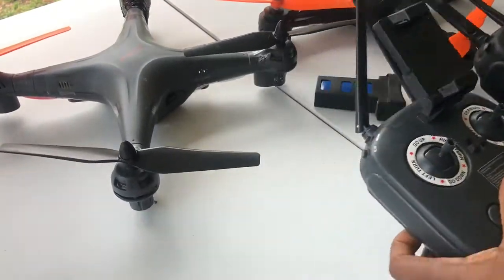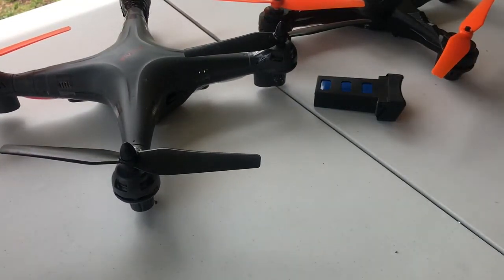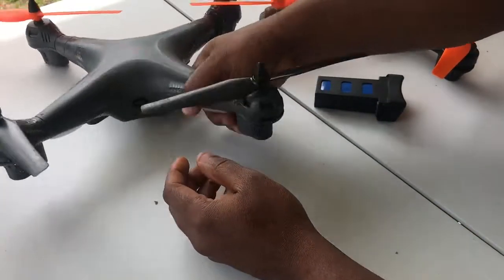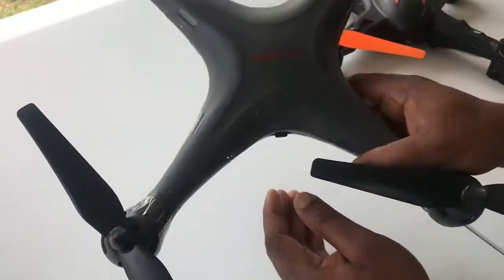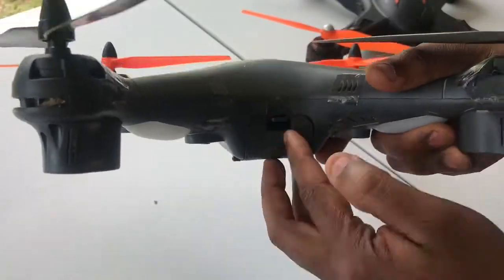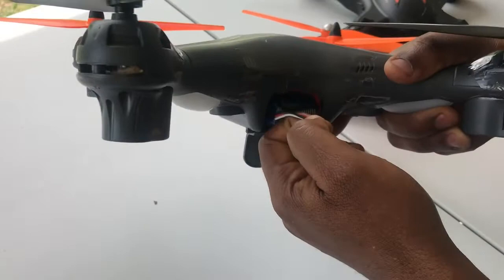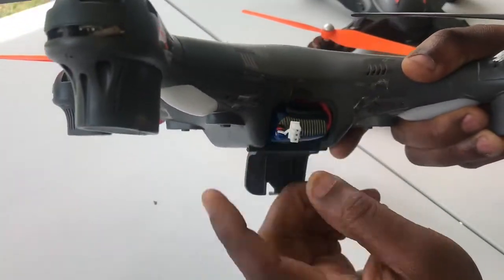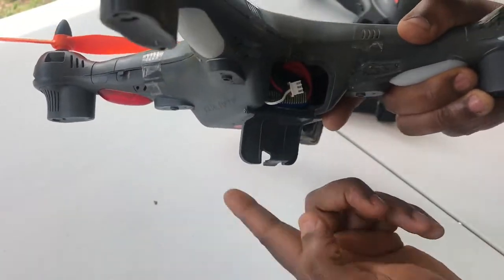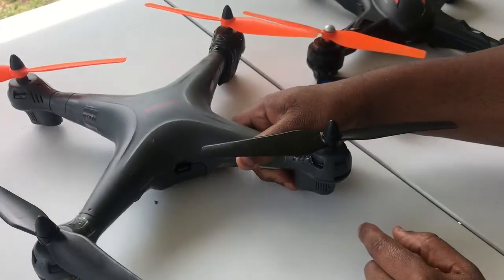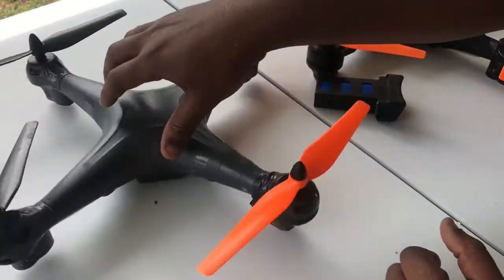So let us move and talk a little bit about both drones. Of course, with the SKYVIEW, it's easy to open the compartment where the battery is stored. To charge your battery, you just hook up your charger right here. Very simple, and it takes about 5 hours for the battery to be fully charged.